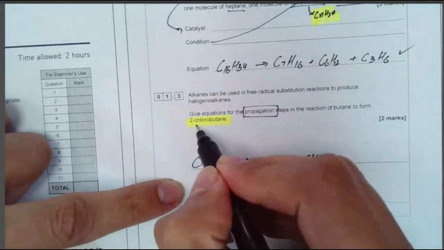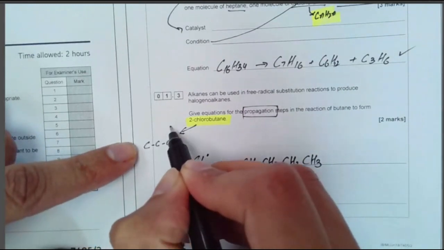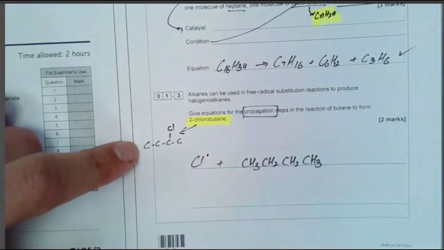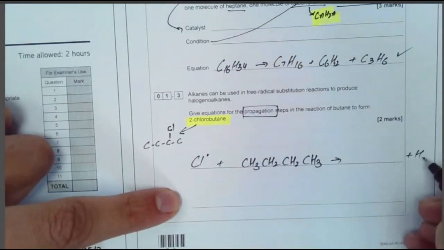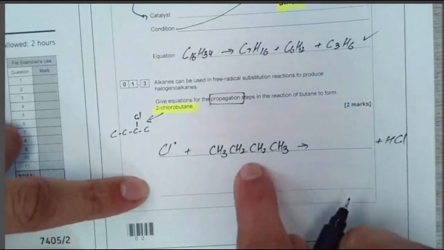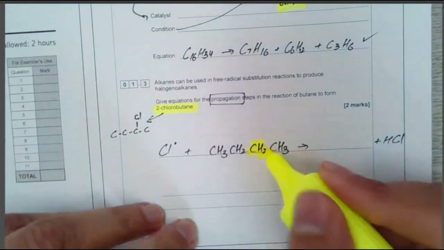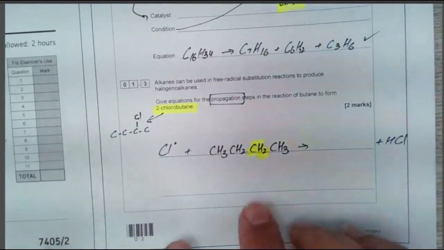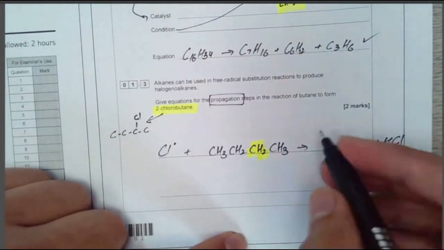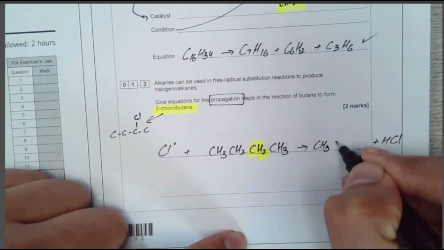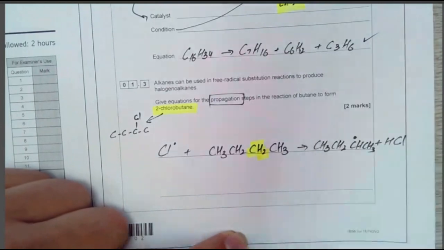If you look at it, my product has to be 1, 2, 3, 4. At this location, you need to have chlorine. So it will change into HCl, and this will change into a radical. But when it changes into a radical, hydrogen has to be removed from this, or you can remove from this because it does not make any difference because it's a symmetrical molecule. So I'll say it will become CH3, CH2, CH, and CH3, and there will be a radical.